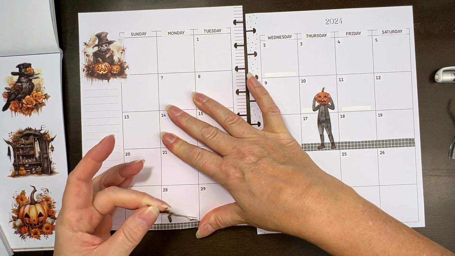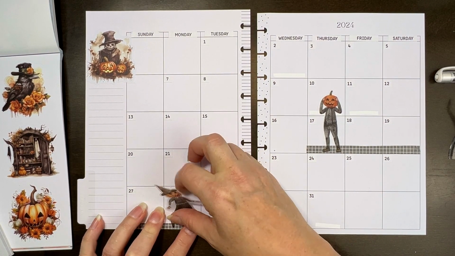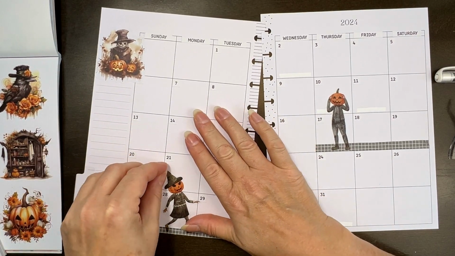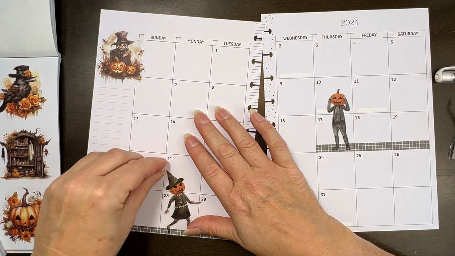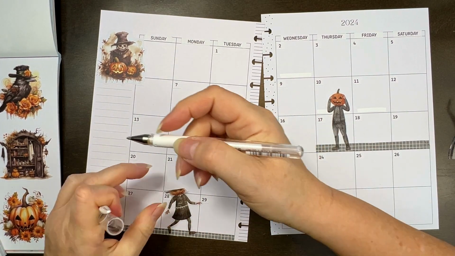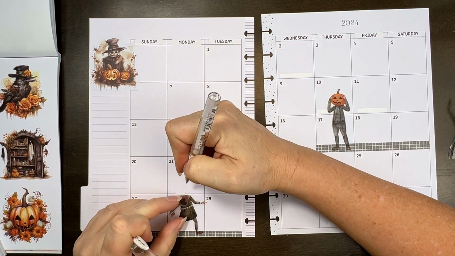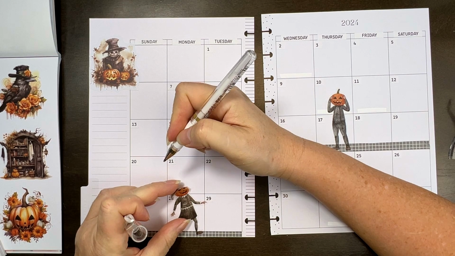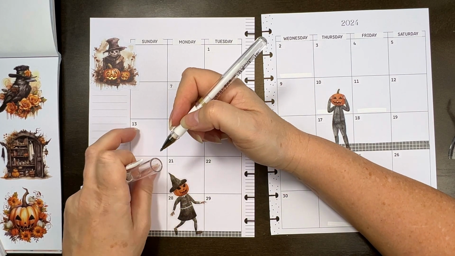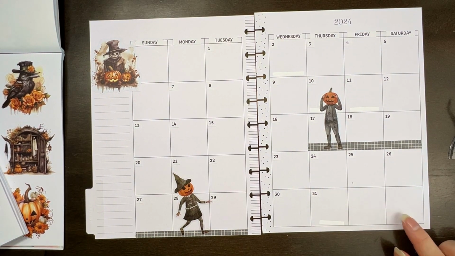Oh, these stickers come up nice. Okay. Okay, and now I can see the line in the pumpkin. So, just white this out. There. Down here.